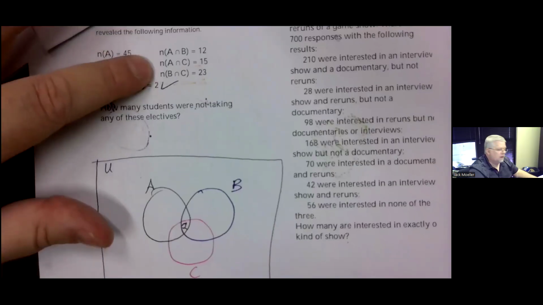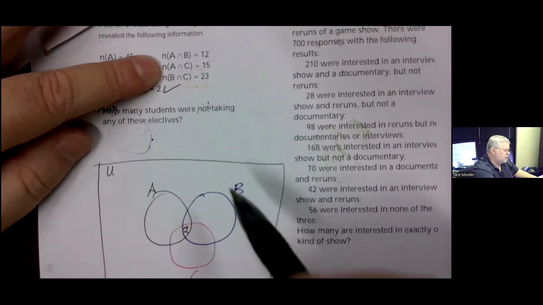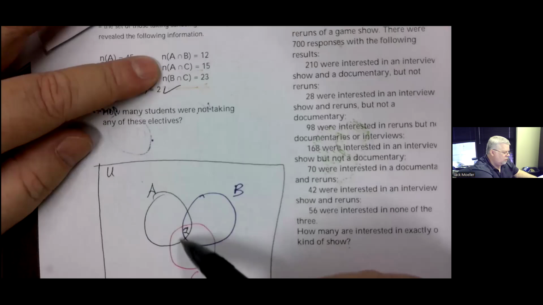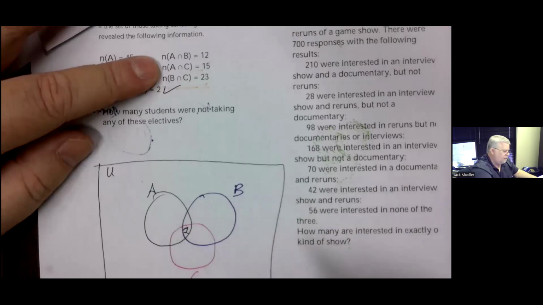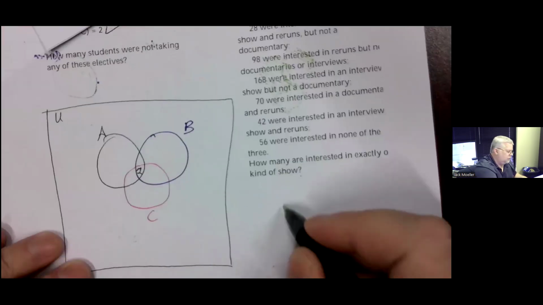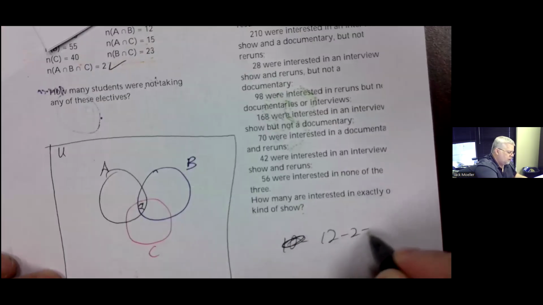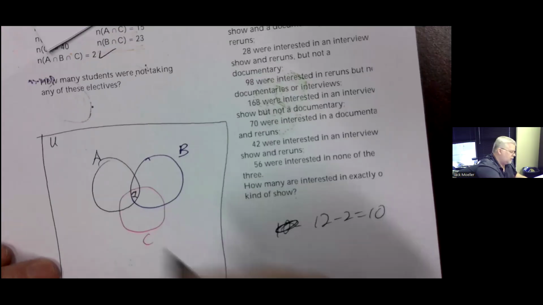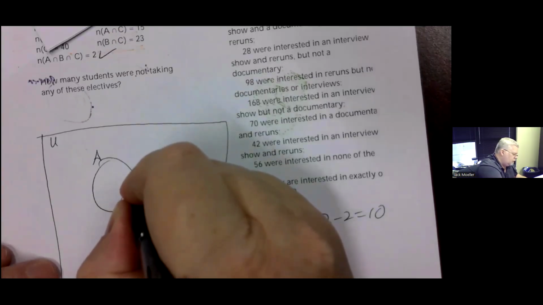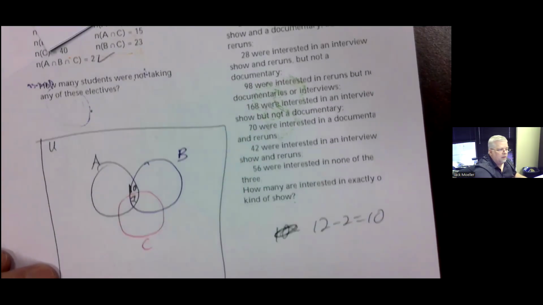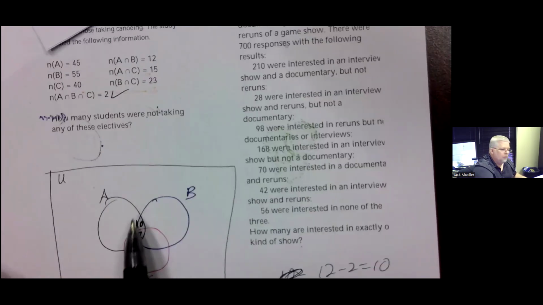So now we're going to go back to these intersections. For A and B, we know there's 12. We've already accounted for 2. So we need to do 12 minus 2, which is 10. So that means 10 people. I didn't make my Venn diagram big enough, sorry. So there are 12 people total in A and B. 10 of them weren't in C, 2 of them were, but a total of 12.